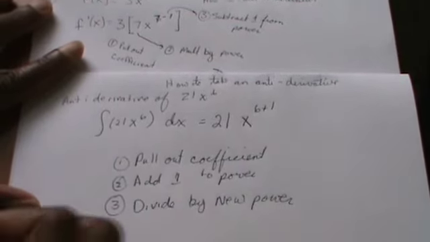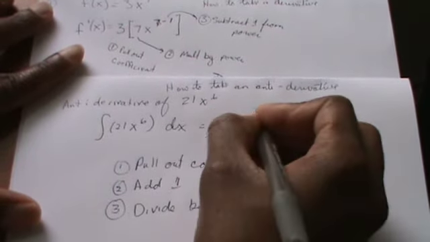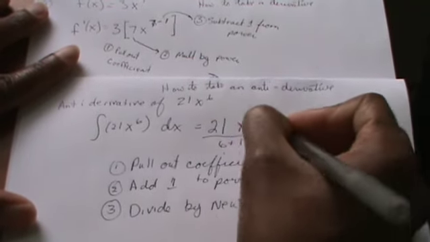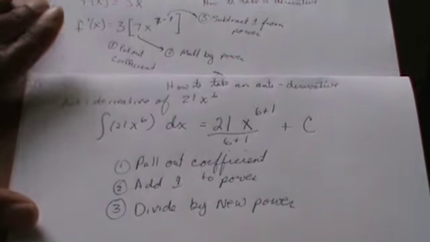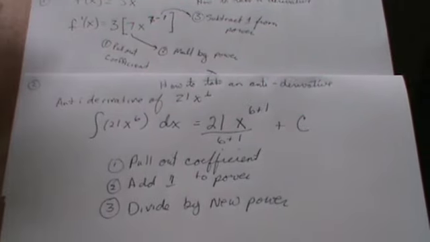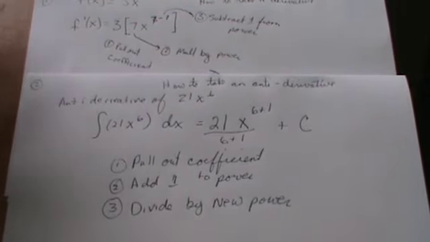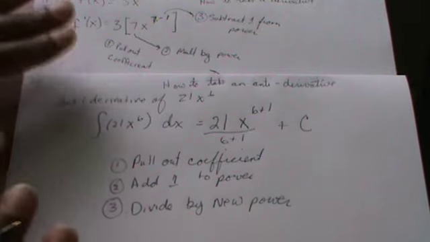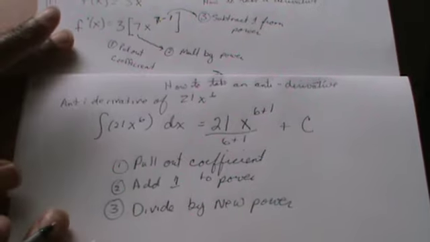So up here, I'm going to divide by this new power, 6 plus 1, plus c. Now I'm going to keep adding the c, and I'm not going to tell you what it is for a little bit, so just bear with me. I promise I will clean up the terminology and notation in the near future, but be patient, please. All right, so let's see if we got back where we started.